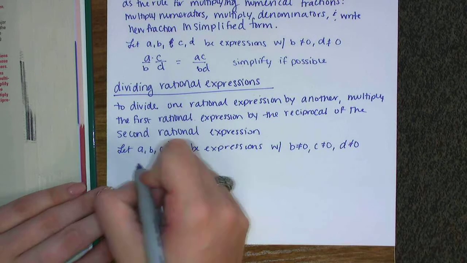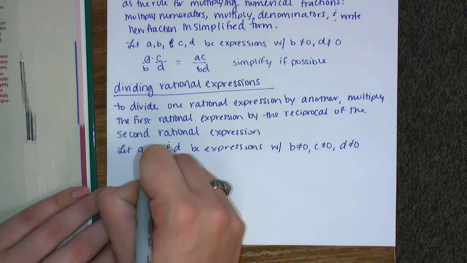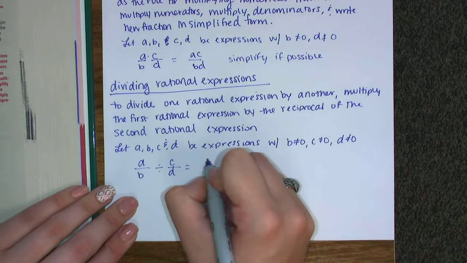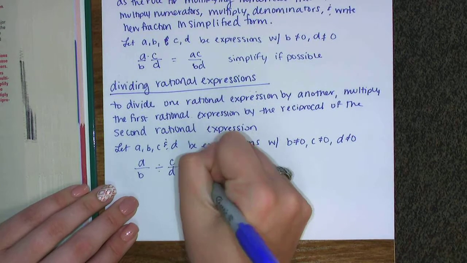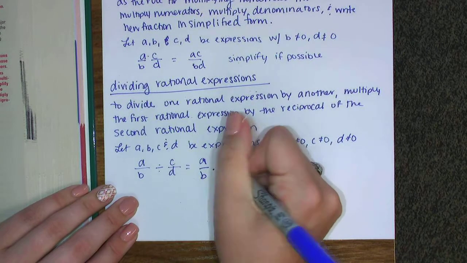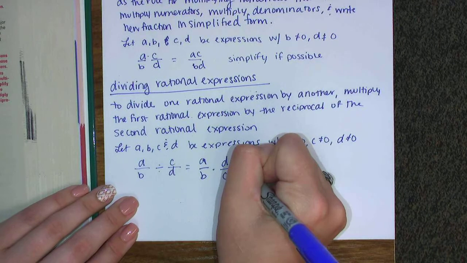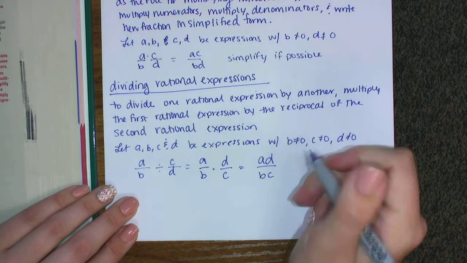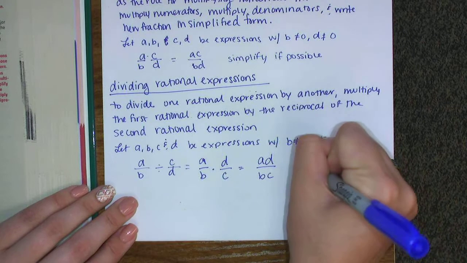So then this property says A over B divided by C over D is equal to A over B times the reciprocal D over C is equal to AD over BC, and we would simplify if possible.